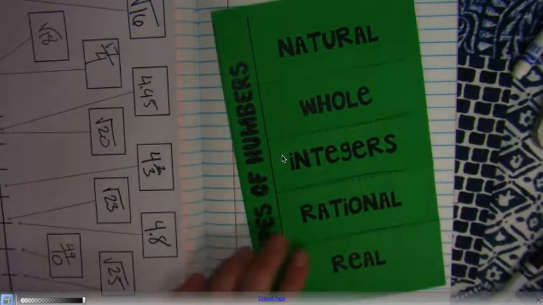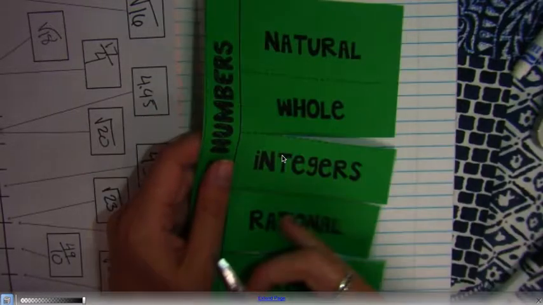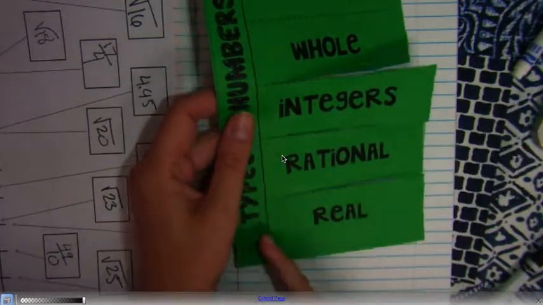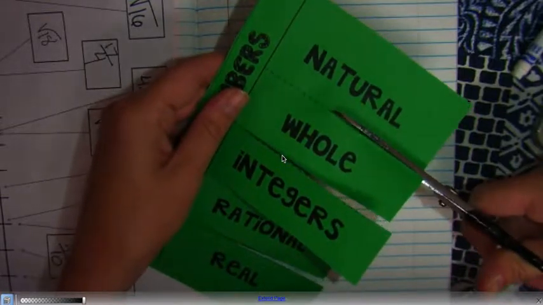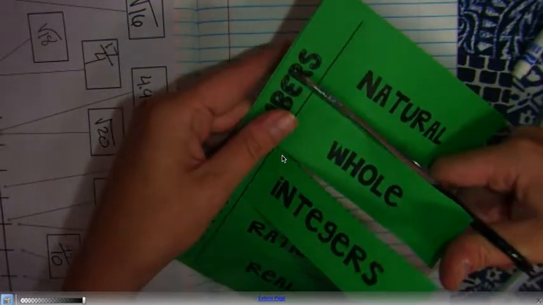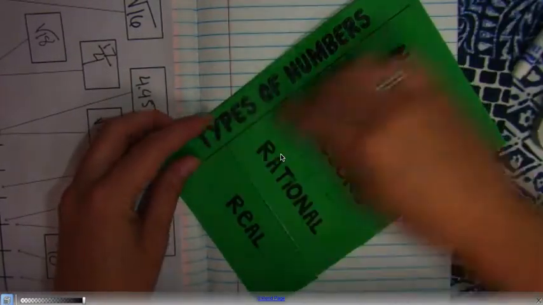Okay, so I'm going to show you how you're going to take your notes. You're going to take this green sheet, you just need one, and then you're going to cut on the dotted lines right up to the solid. So I'm going to do the last one right now. Okay, so hit pause and work on that.